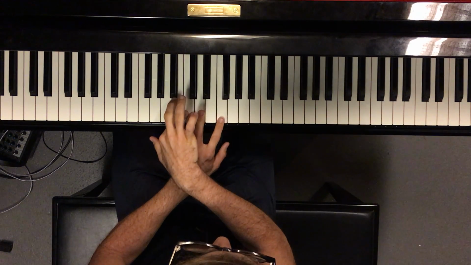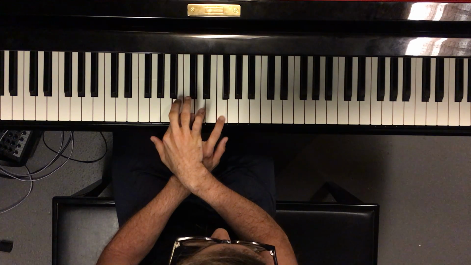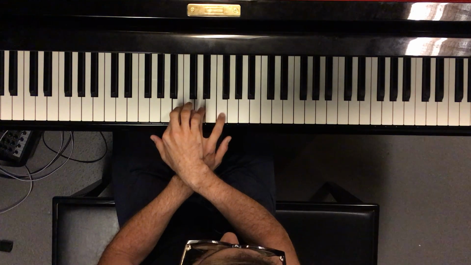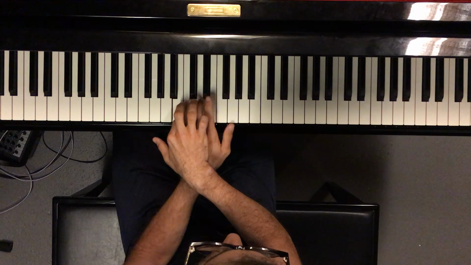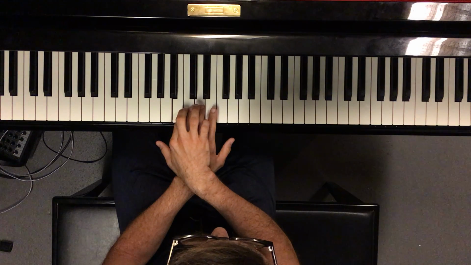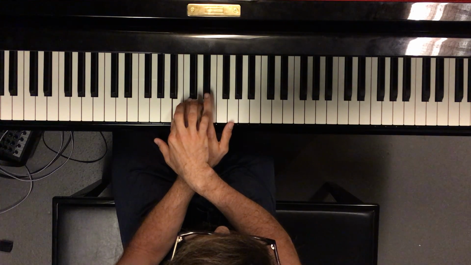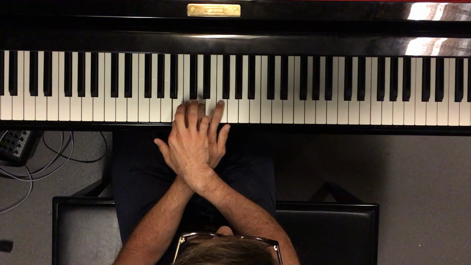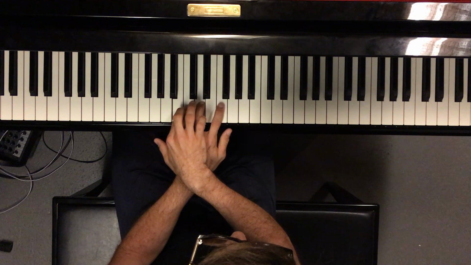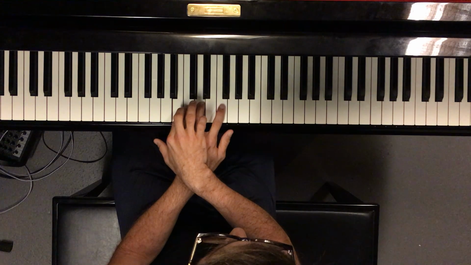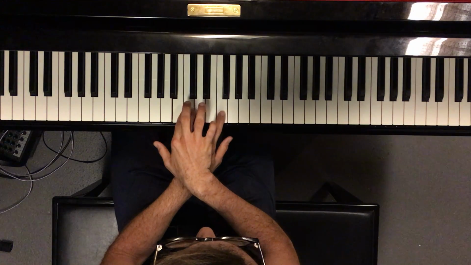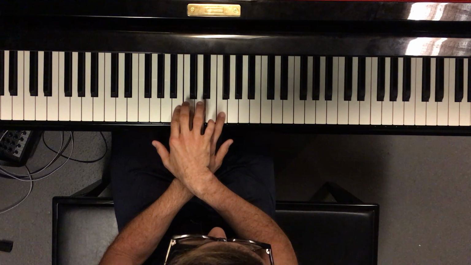This note, the F, is a half step away from E, so it needs to be a half step away from E flat, right? So you have this note, the D. Now, the D reverses itself now to be an F again. Okay, so we have now these 3 notes.